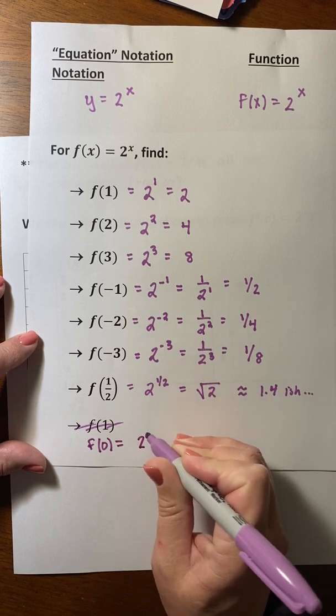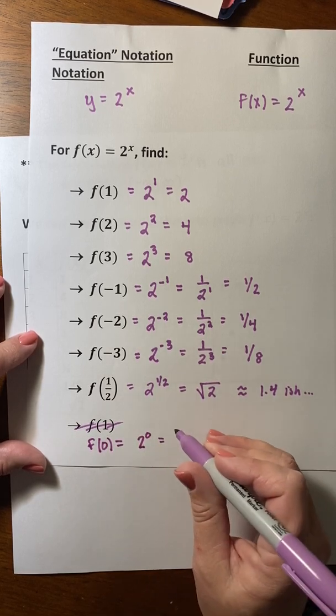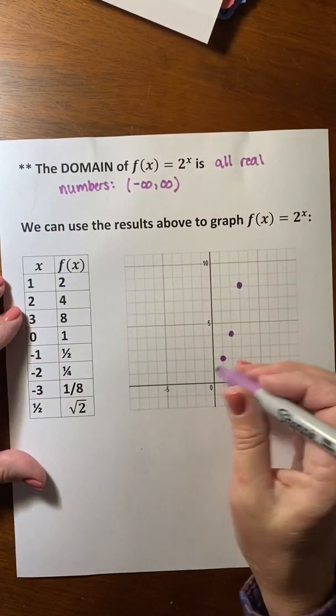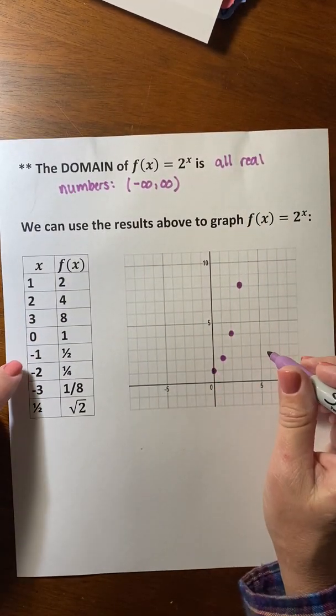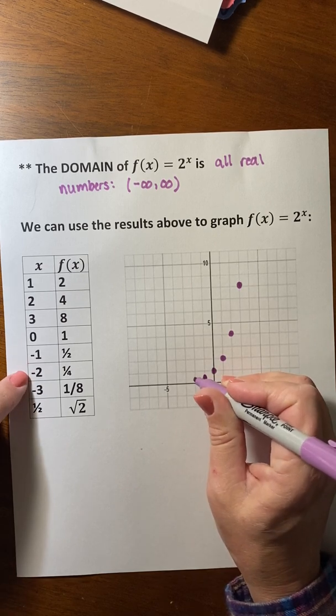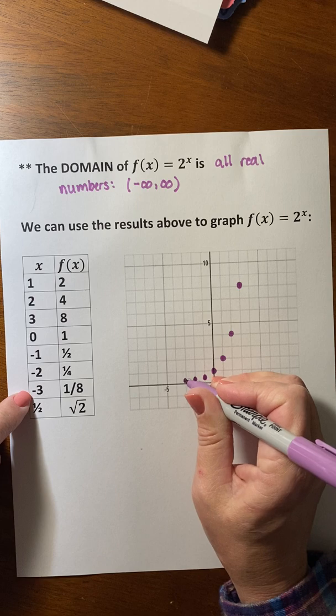Well, that would be 2 to the 0. And remember, any non-zero number to the power 0 is just 1. That's probably what that is. That's just a typo. But at 0, we're at 1. At -1, the output was a half. At -2, the output was a quarter. At -3, the output was 1/8.